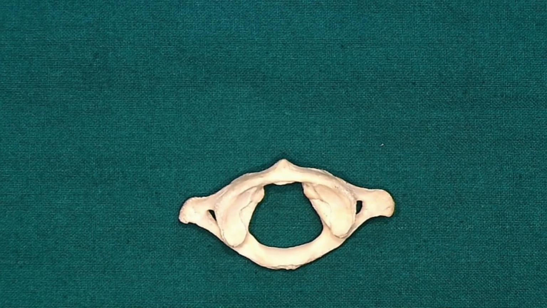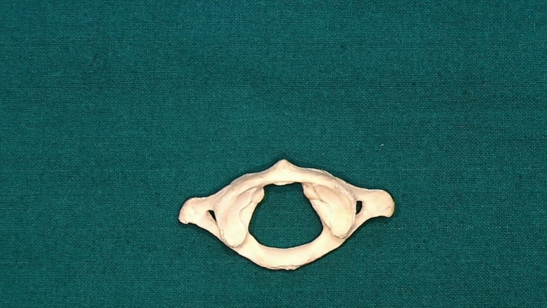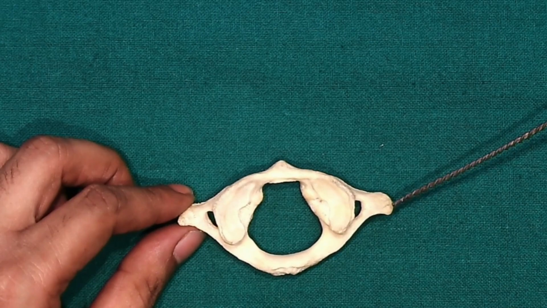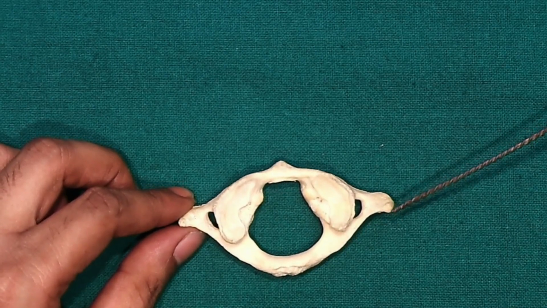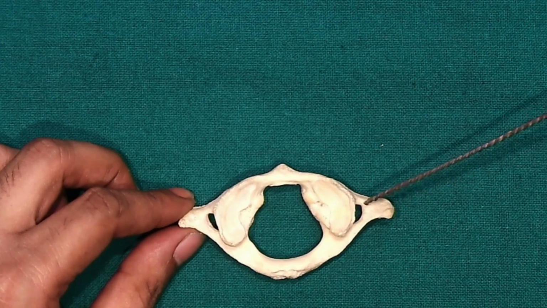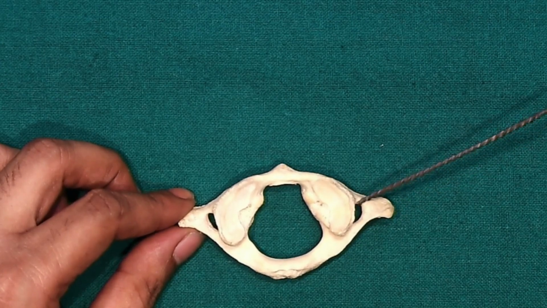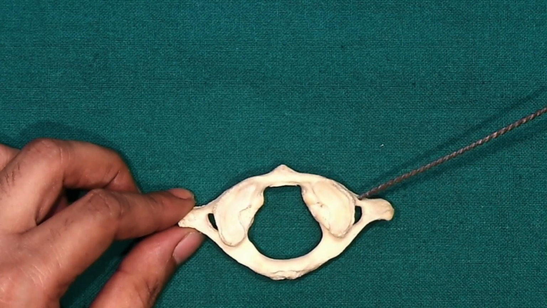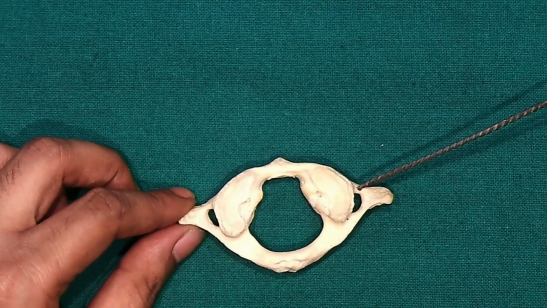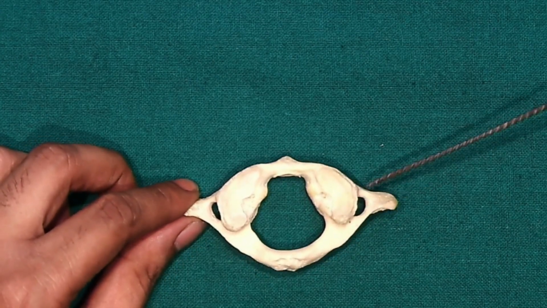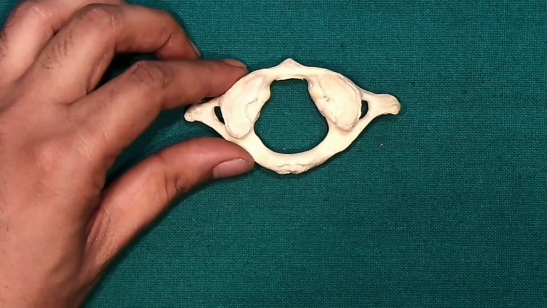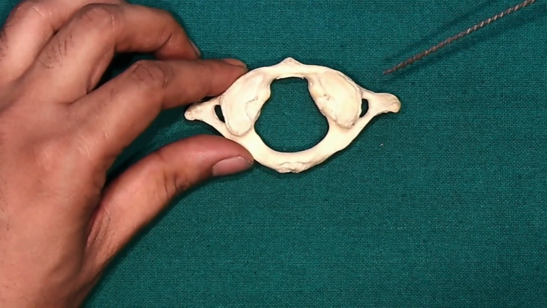Another striking feature of the atlas vertebra is that the tip of the transverse process here is the posterior tubercle, and the bony part which you can see in front of the foramen transversarium is the costotransverse bar. There is no distinct anterior root and anterior tubercle.